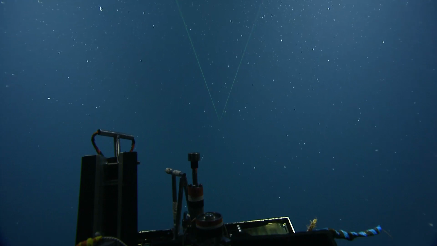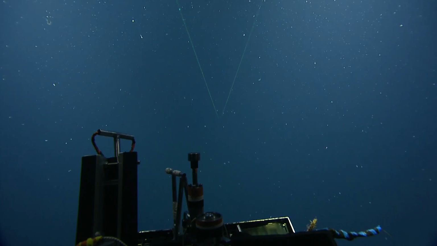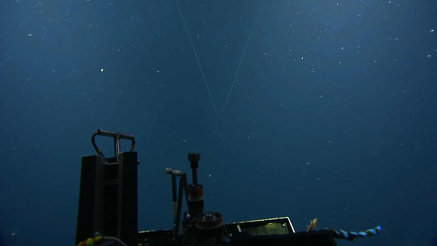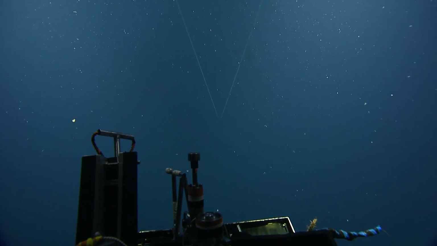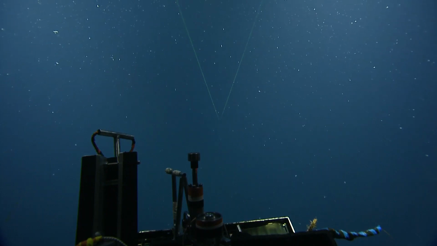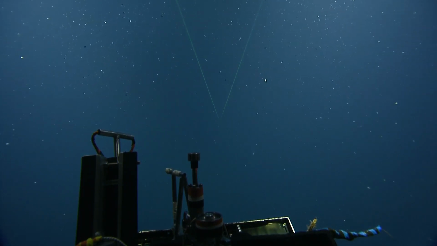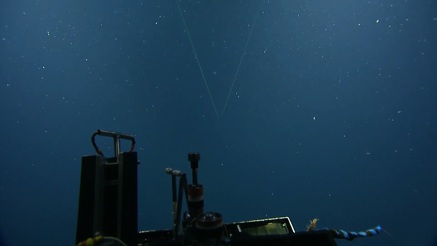I mean, this is really a useful tool when we're doing transits like this, because otherwise we'd just be flying above the seafloor and not really collecting a little bit of data. We should be seeing some of that rocky terrain pretty soon.